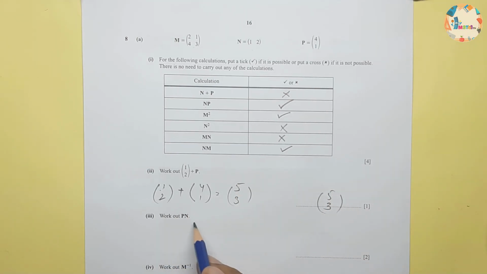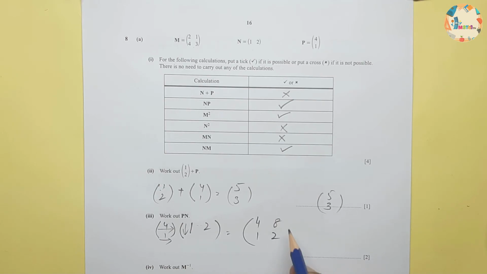Work out PN will be multiplication of P with N, so we can write here P 4 1 first and then N. Sequence is important, so we cannot shift them. So this first row, first column will be 4 ones are 4, so 4. First row second column will be 8, then second row first column will be 1, and second row second column will be 2. So our answer at proper location will be 4 8 1 2.